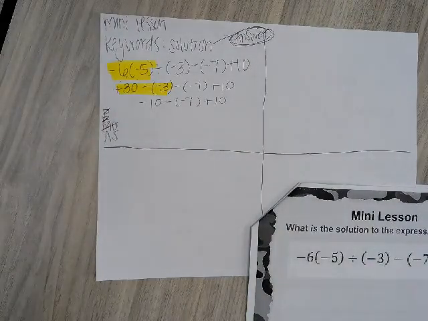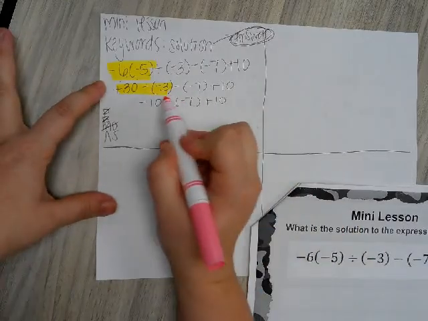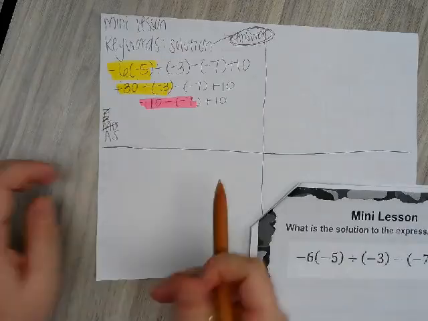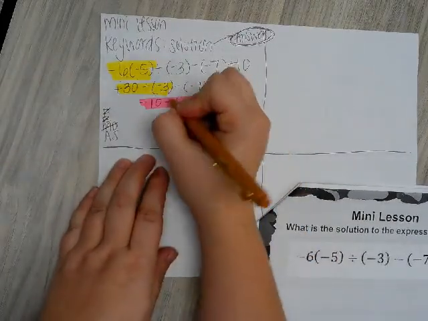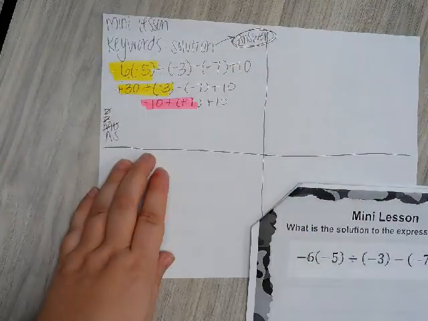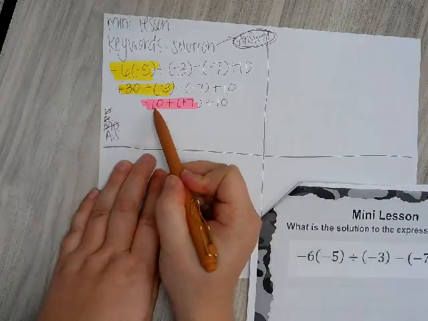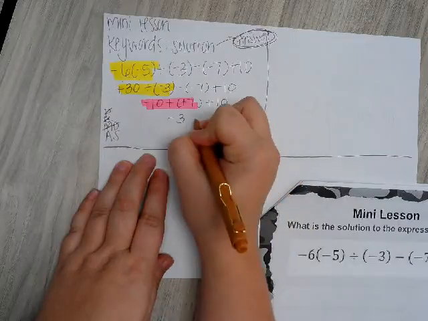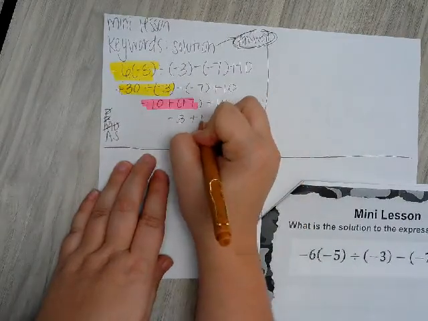Now I'm going to work my addition and subtraction from left to right. So -10 minus -7, remember that's just saying adding the opposite. So -10 plus 7, that would be a -3. So -3 plus 10.